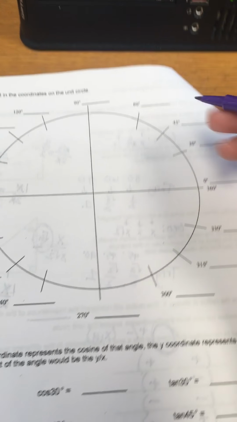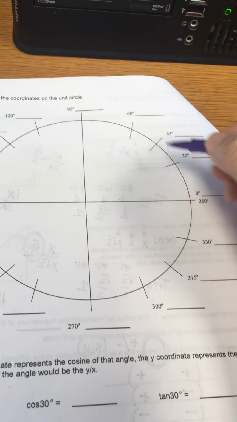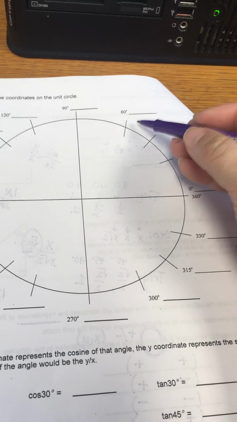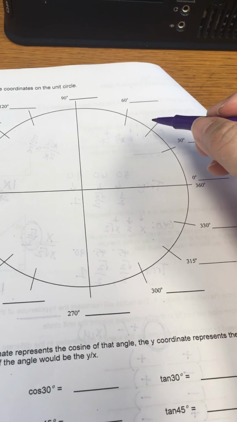All right, so some of the stuff we're going to get, so you see we have 30, 45, this. We're going to have 30, 60, 90 triangles. We're going to have 45, 45, 90. We're going to have 60, 30, 90 triangles.